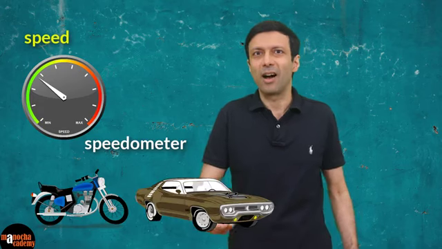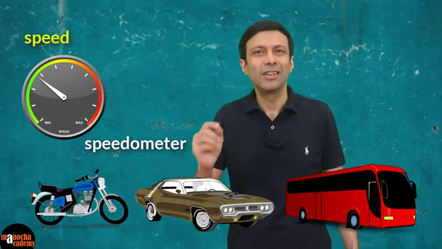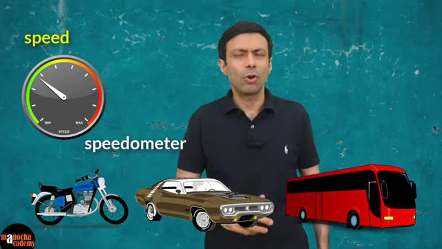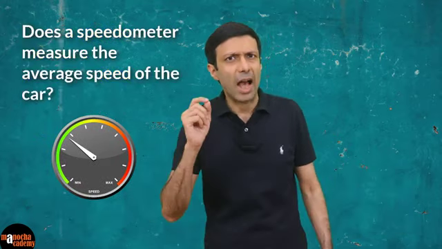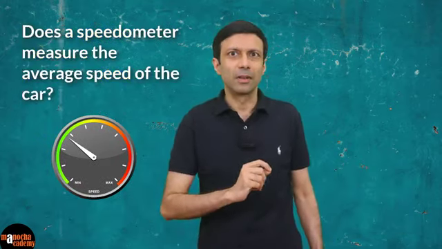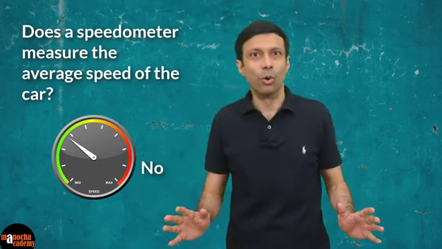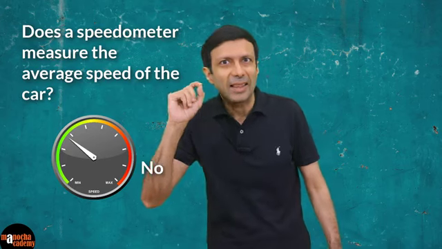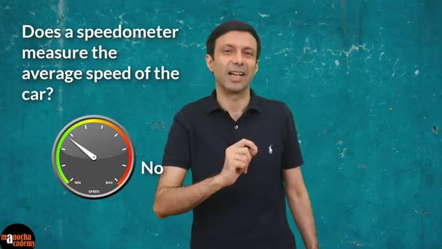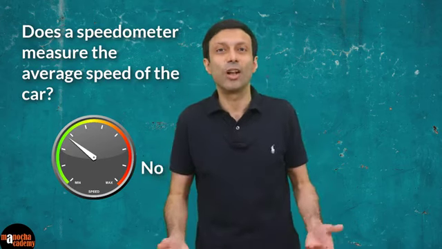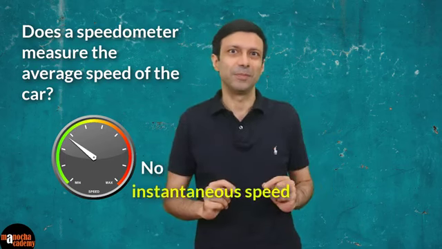You must have seen it in all the vehicles like a bike, car and buses. They all have a speedometer. Now does the speedometer measure the average speed of the car? That is, does it give us the speed over the entire journey? No, it gives us the speed at that instant, at that moment in time. And that is why it is called instantaneous speed.